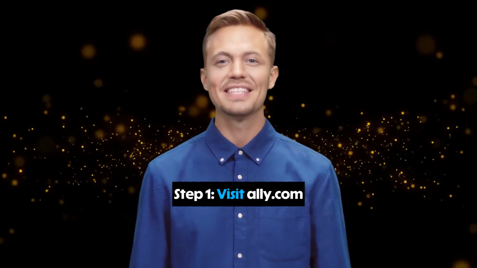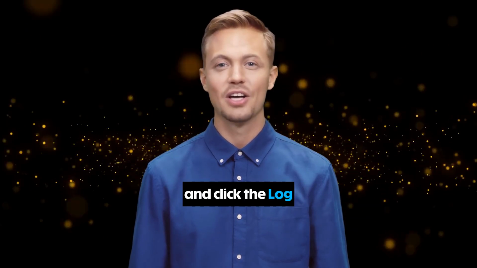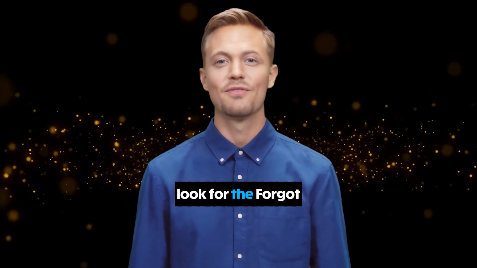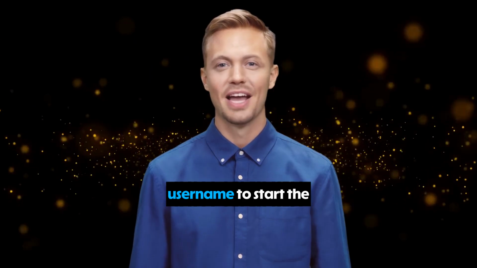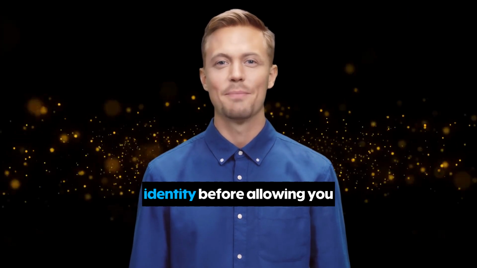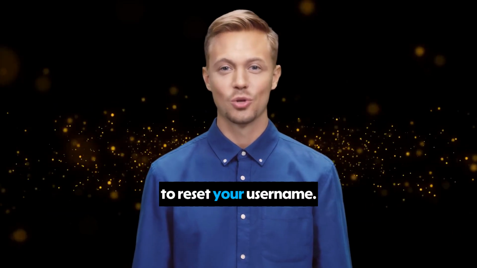Step 1. Visit ally.com and click the login button at the top of the page. On the login screen, look for the Forgot Username or Password link below the login fields. Step 2. Click Forgot Username to start the recovery process. Ally will verify your identity before allowing you to reset your username.